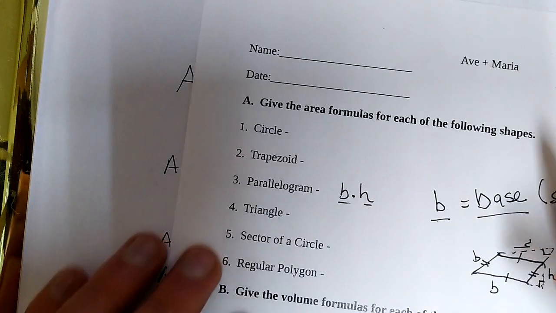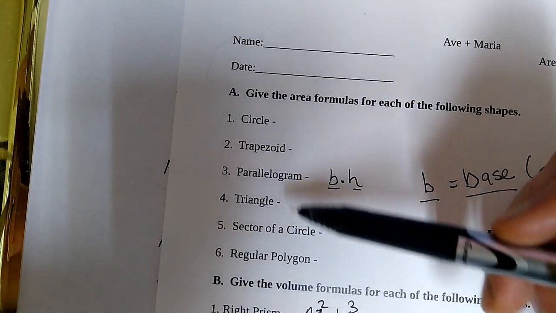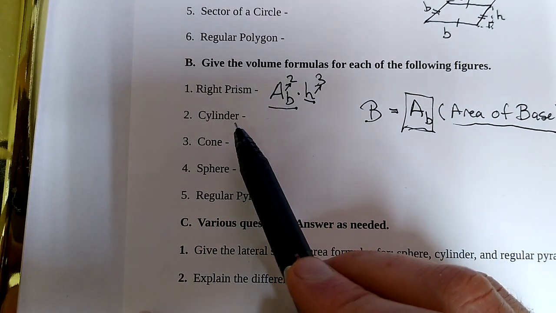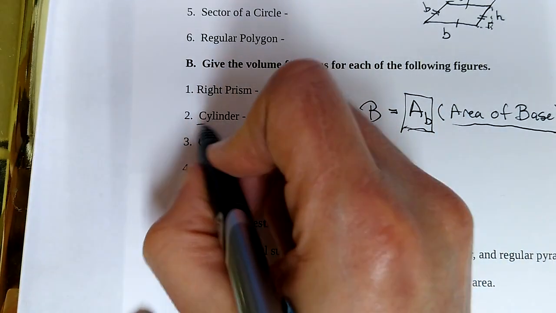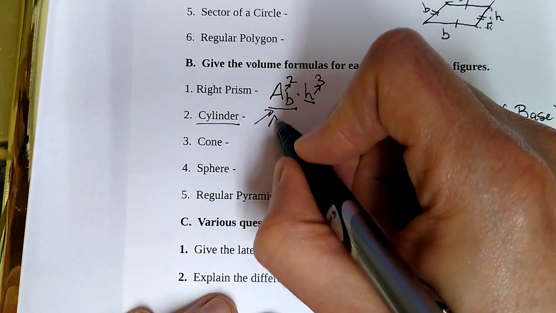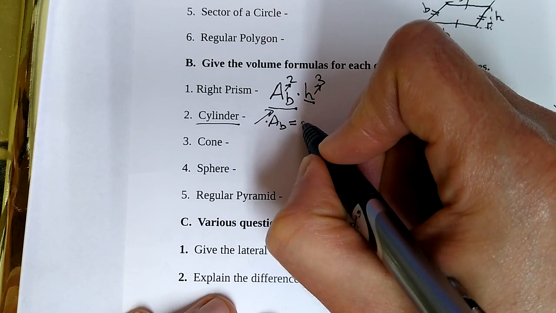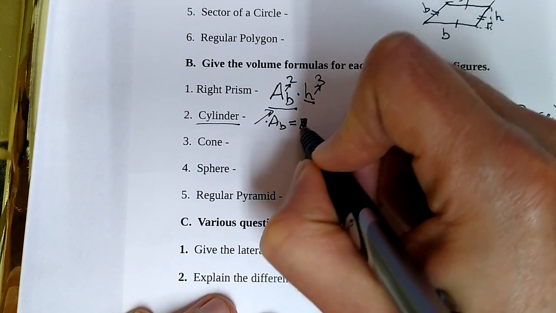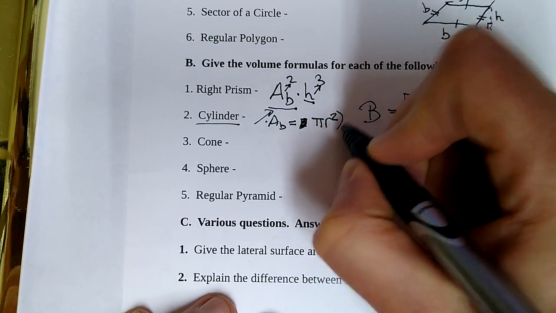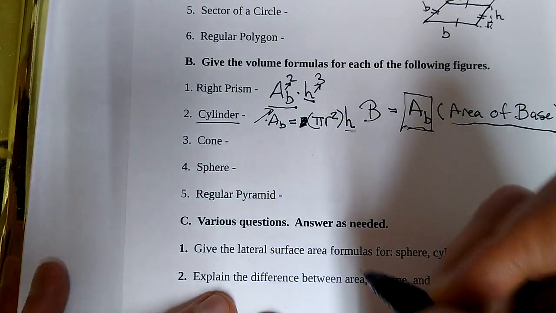So the base can be any of these shapes other than a circle, because for a circle, it's going to have a special name. The prism that has a circle as its base, we call a cylinder. And so the area of the base for a cylinder is pi r squared. And then we multiply that again, just like all the volume formulas, by the altitude, by the height.